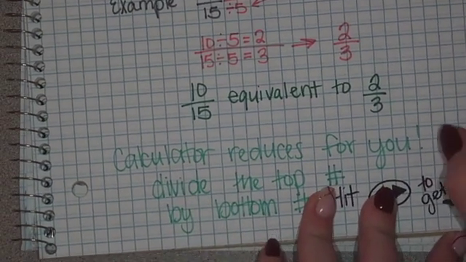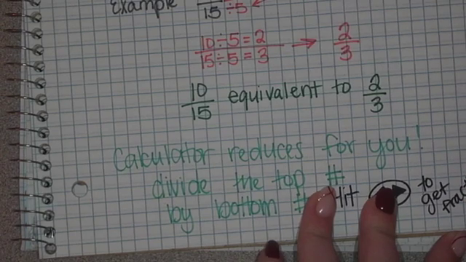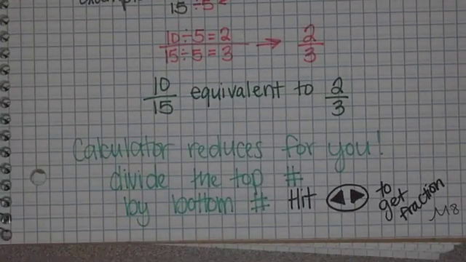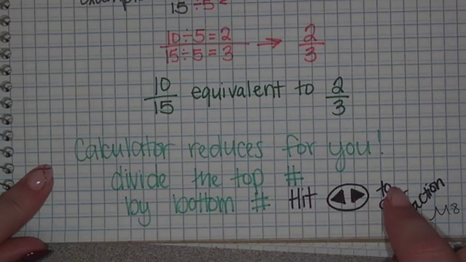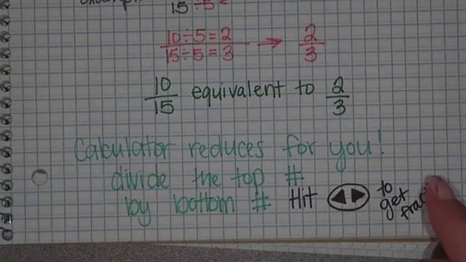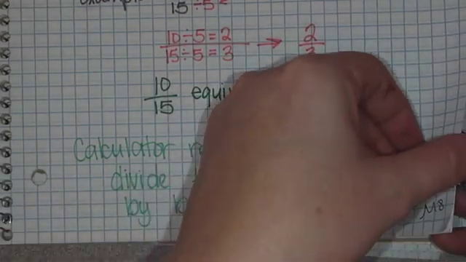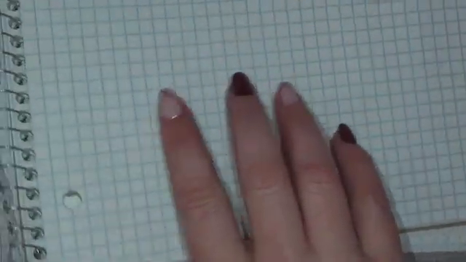To get a fraction, the calculator reduces for you. Divide the top number by the bottom number, and then hit that button to get it to be a fraction. Let's do a few examples of that.